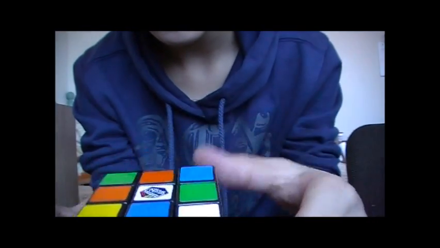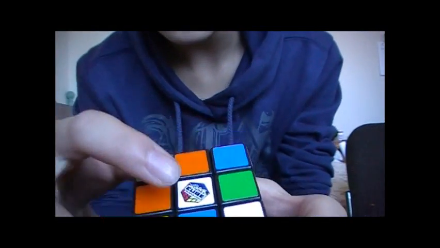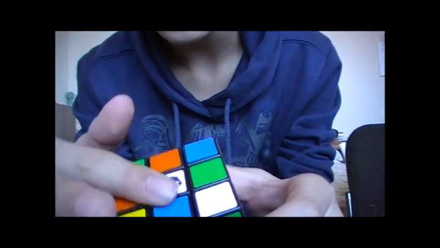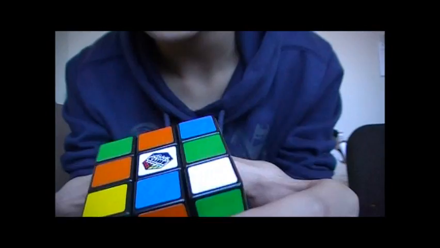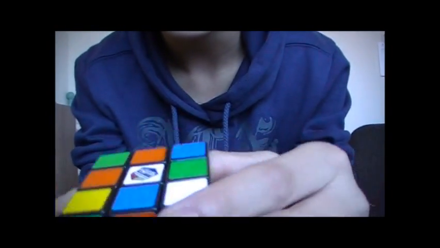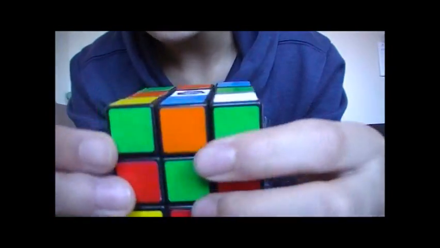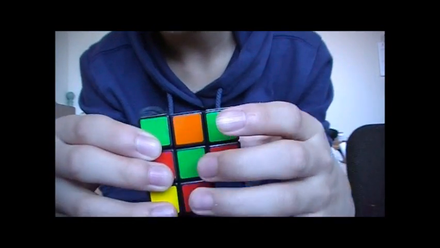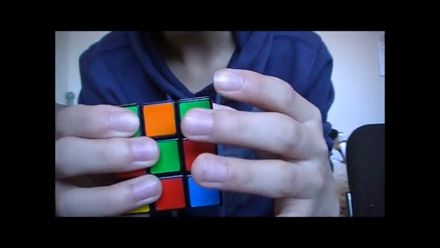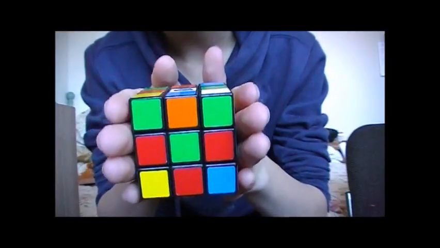So, to begin, let's solve the white side, because white has the logo and I just like to solve white. So, first of all, you have to learn cube notation. So, pretend you're facing the cube and here's your cube.